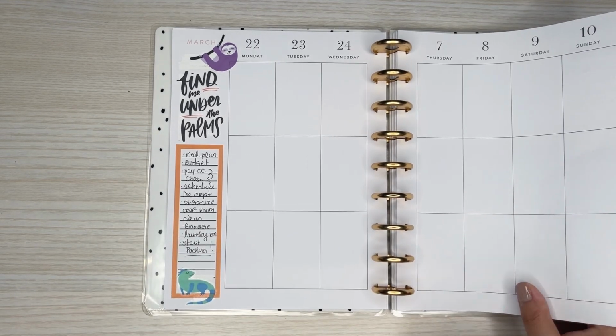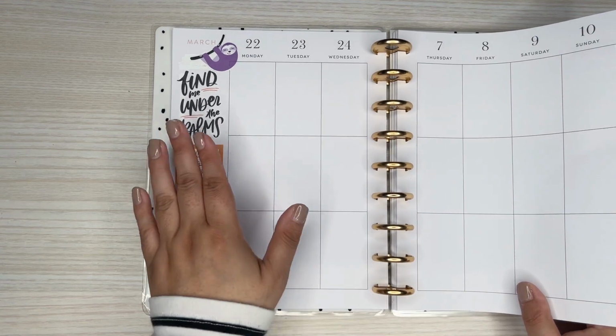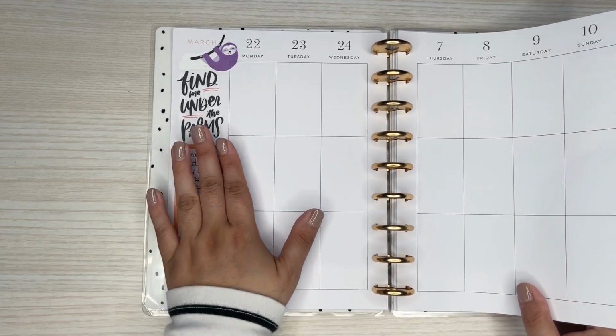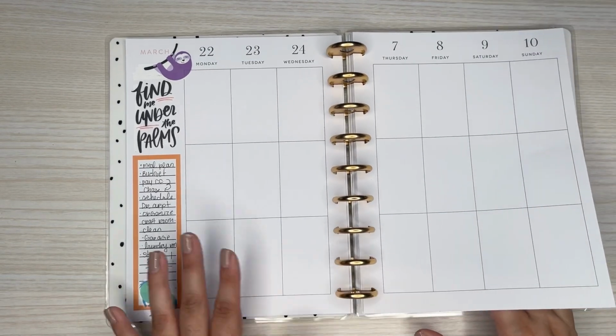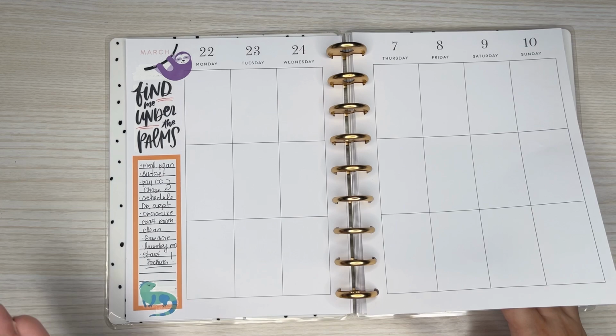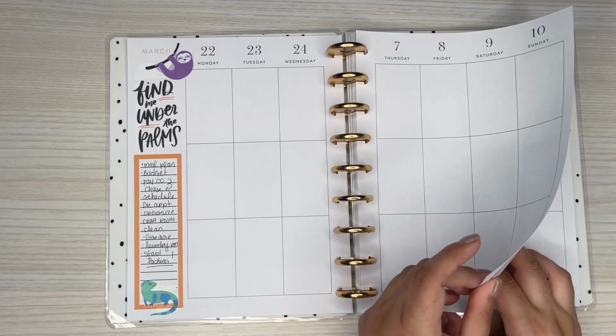Sometimes, depending on the week, I will use my sidebars in a different way. But these, for the most part, are the ways that I use my sidebar. But I did come up with some other ways to use your sidebar if you don't want to use it this way. If you have a different type of week that you want to focus on, I will show some other examples that I have.